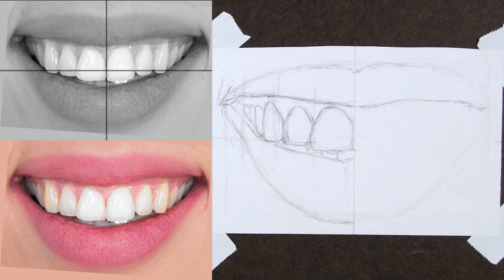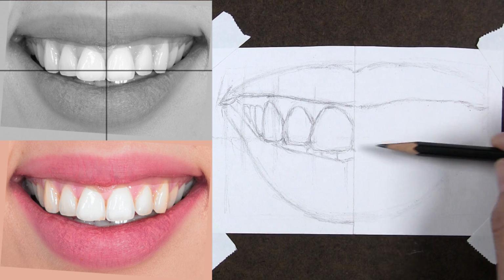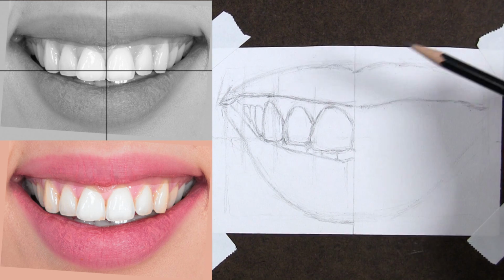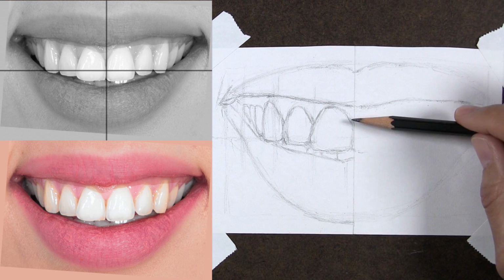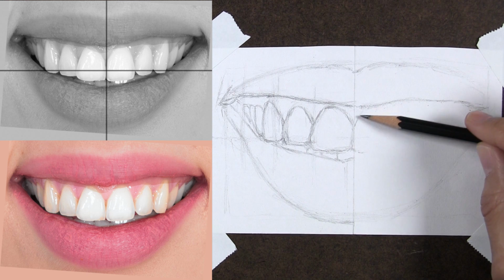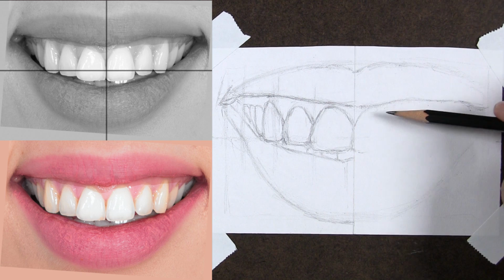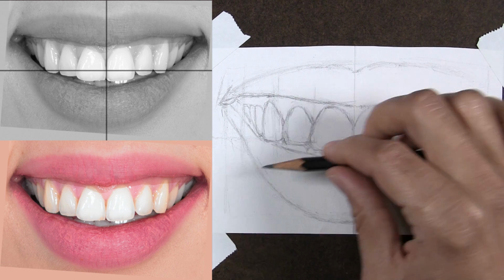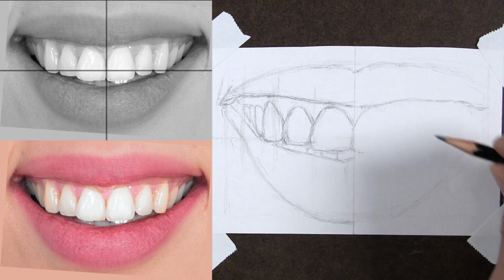Oh, you know what? I'm getting ahead of myself a little bit because I wanted to go to the top teeth, the upper teeth next. Okay, so now let's look at the next incisor. We're just going to try to mirror what we see. And by mirroring, that means we're going to look at the spacing, and we're going to try to get, in general, the same amount of width and everything.